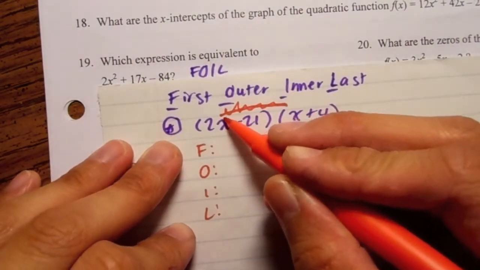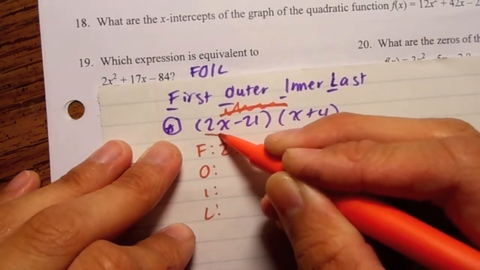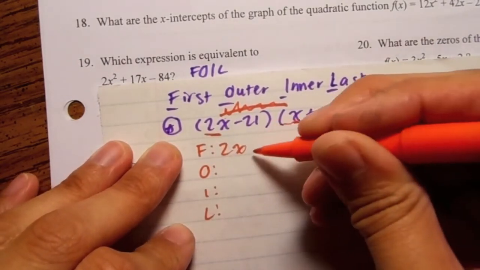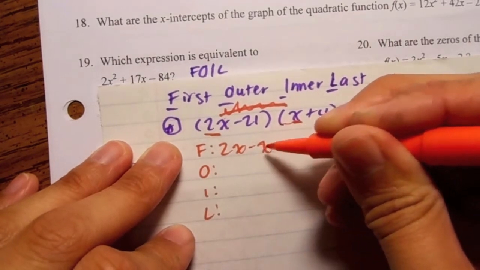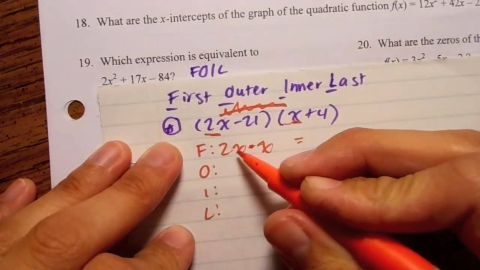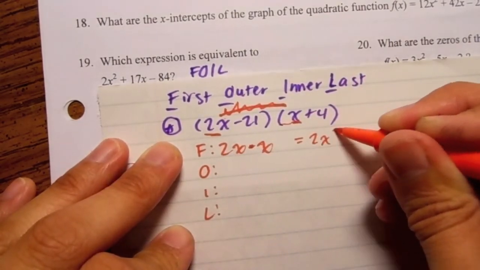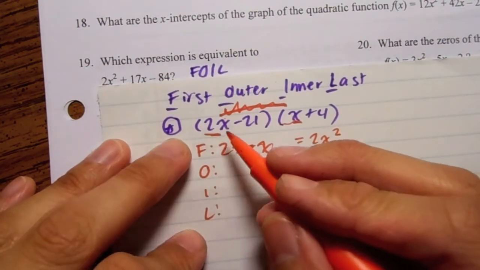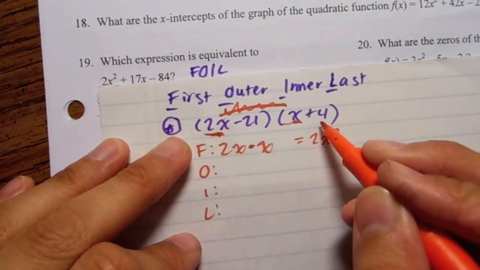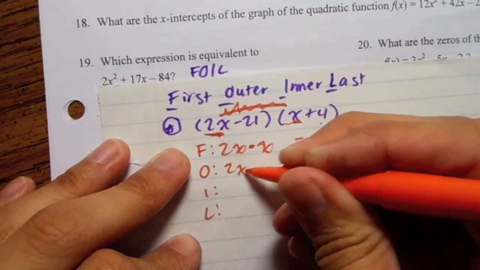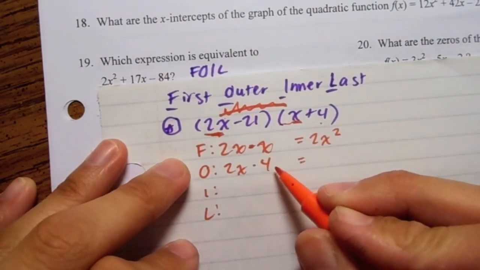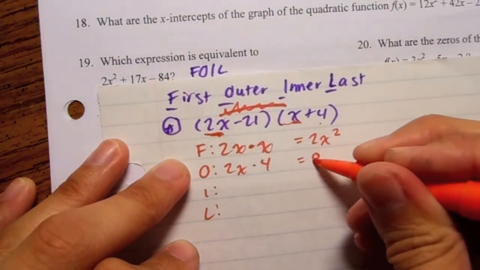F is for first. I have 2x and x. Those are my first terms. 2x times x is 2x squared. O is for outer. My outer terms are 2x and 4. So 2x times 4 gives you 8x.